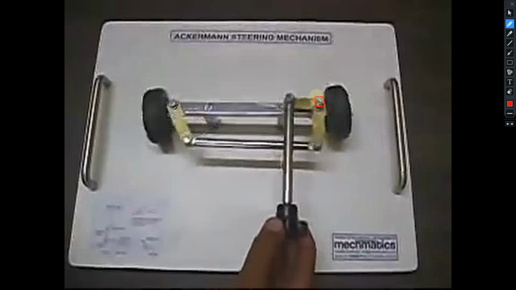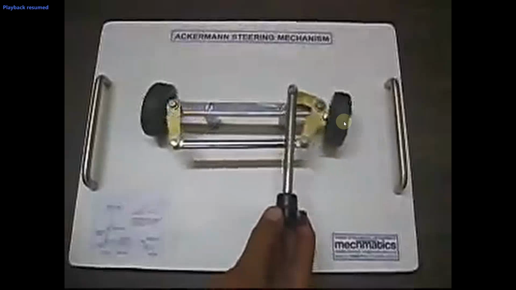So this pin joint, and this pin joint. In actual practice, these two pin joints around which the wheel is turning are known as the kingpin. Kingpin is the pin joint or the swivel joint about which the stub axle will turn. Stub axle is the axle where we mount the wheel hub and the wheel. So let us see how the operation takes place.